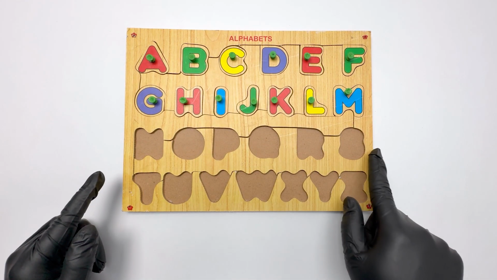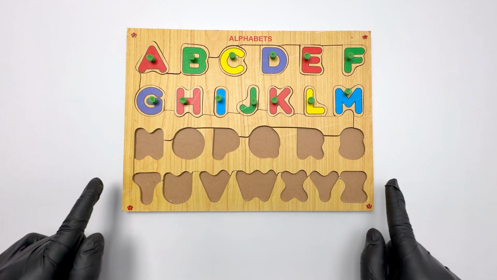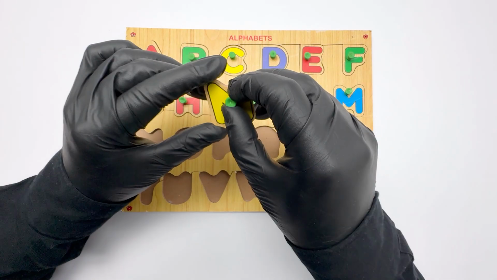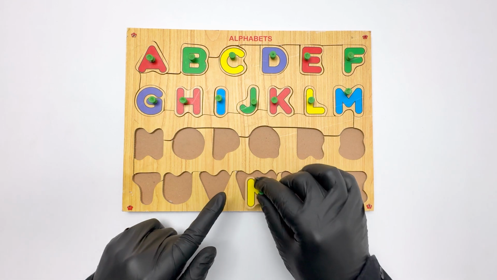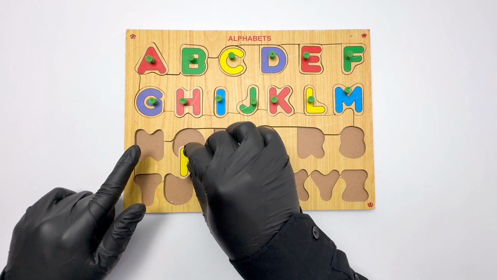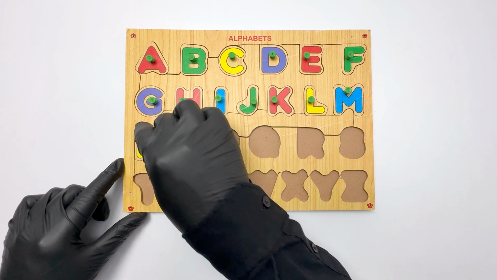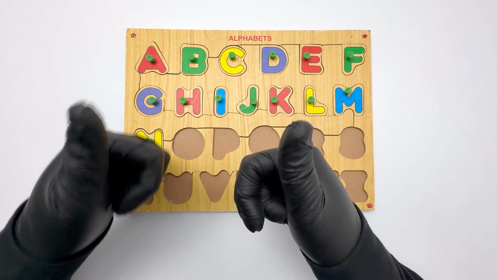Now let's find the next row. This is N. No. No. Yes, it should go there. Good job.